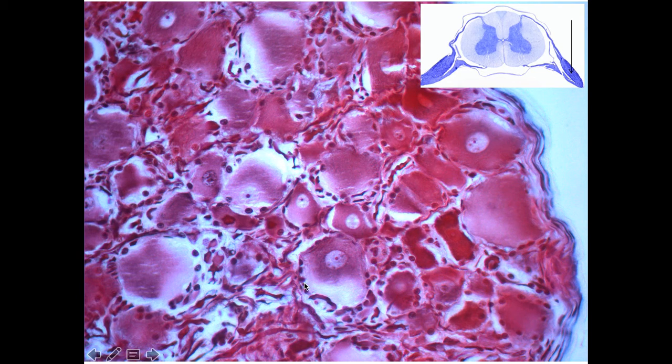And these satellite cells are going to be involved in kind of protecting and regulating the chemical environment around these cell bodies. So again, for our satellite cells, we're having you look at dorsal root ganglia, which are these bundles of cell bodies that exist just outside the spinal cord. And again, we're looking for these small cells that surround the much larger cell bodies in these dorsal root ganglia.